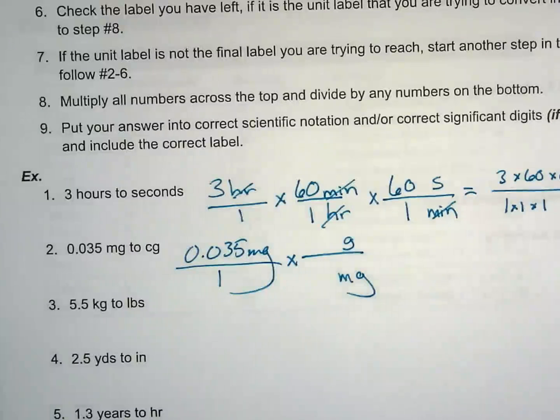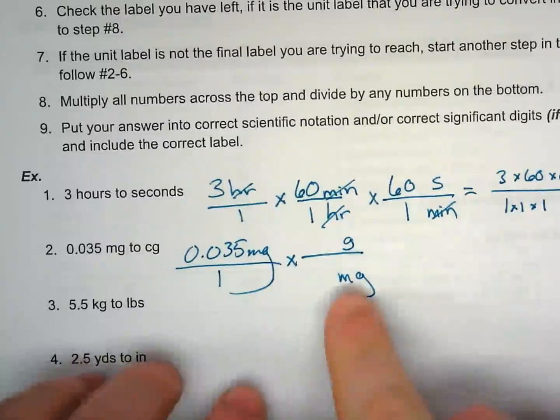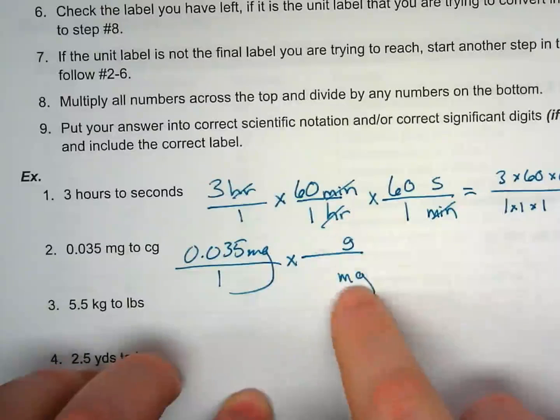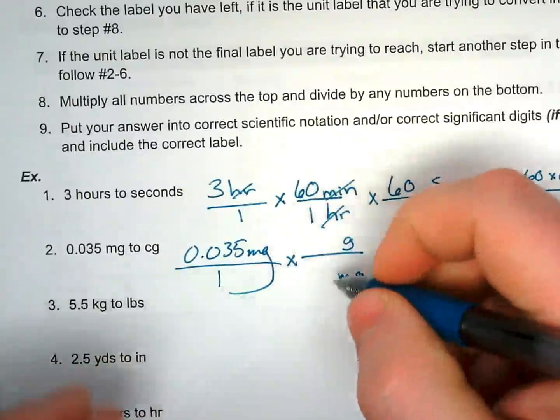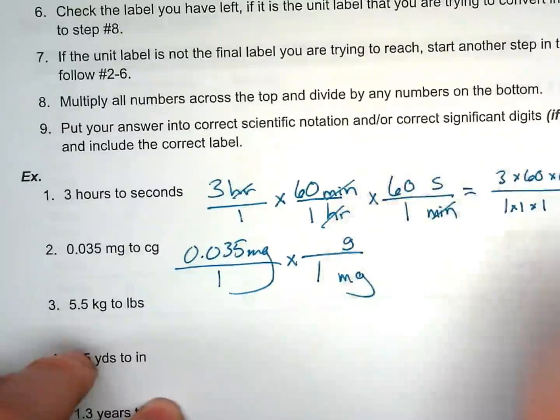Then we go to number 4: put the numbers in front, but we have to go with the caveat. The caveat in 4a says if you're converting from metric to metric, remember the following. We put a 1 in front of the unit label that contains a prefix. Out of these two, the mg has the prefix because it's milligram, so we put a 1 there.